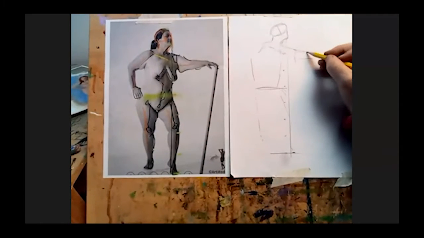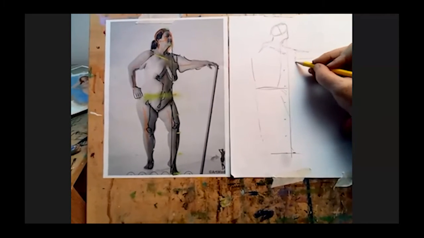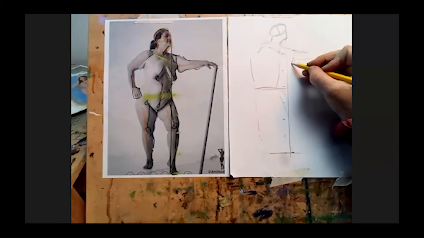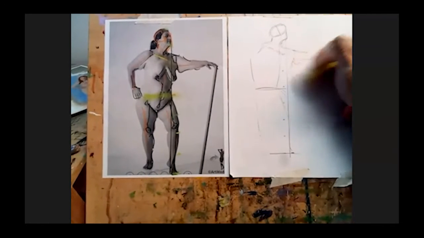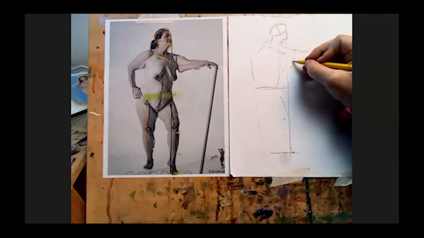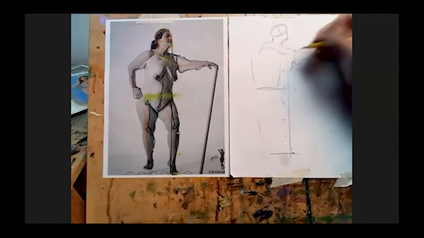I'm not even going to finish sketching the arm. I'm just going to locate where I think it starts and stops. And then I know the breast comes down, comes a little bit on this side, but it comes into here right at head 3.